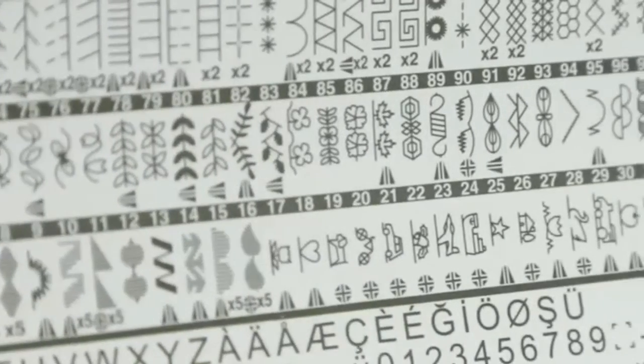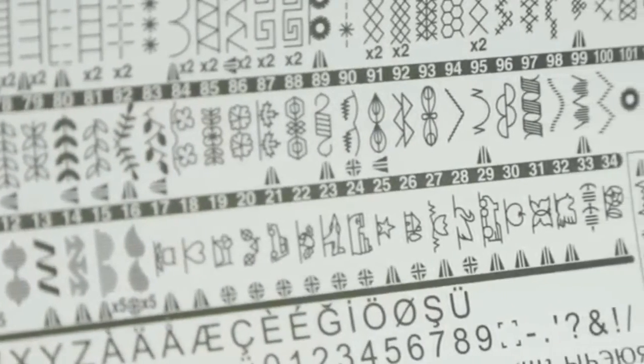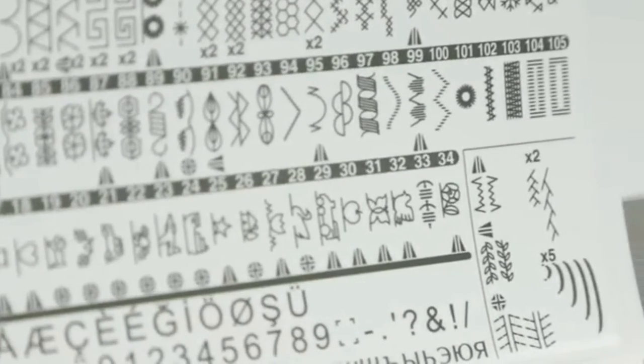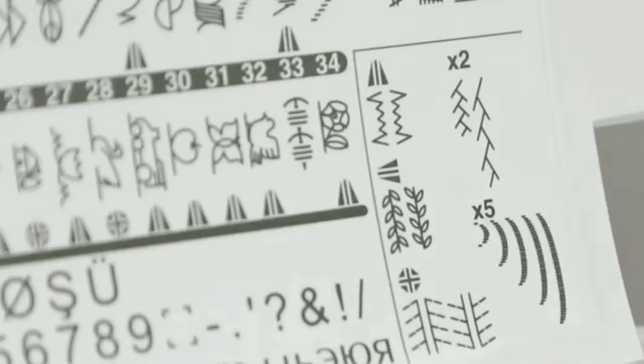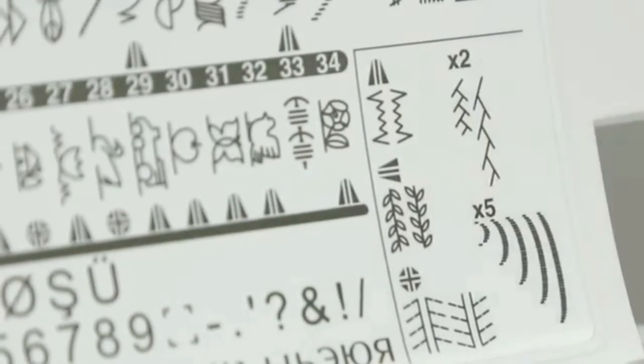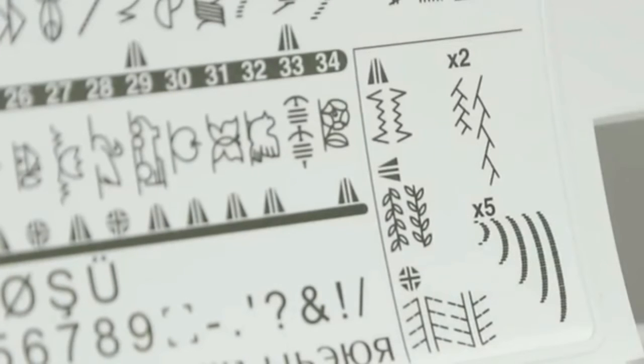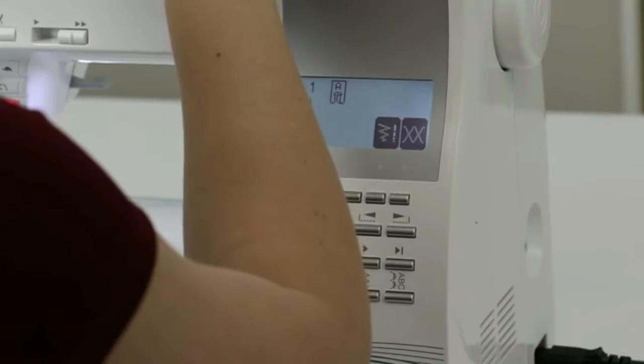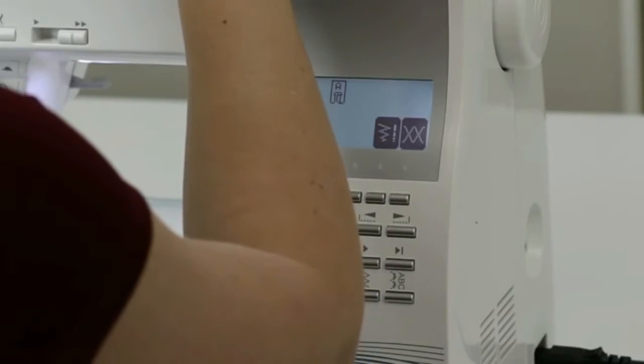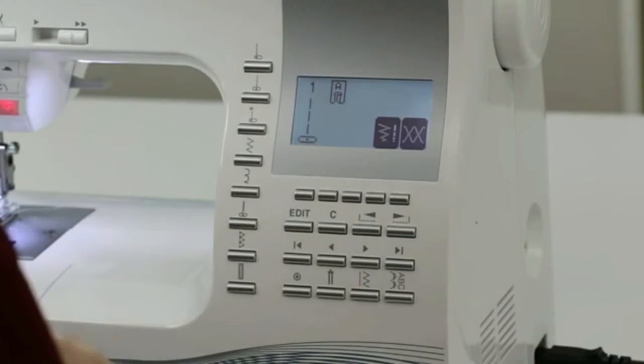Another great feature on this machine is mirror imaging. On your lid, at your legend, you'll see that there are some stitches that can do side-to-side mirroring, front and back mirroring, or can do side-to-side and front-to-back. I'm going to do stitch number 22, which does the side-to-side and front-to-back.